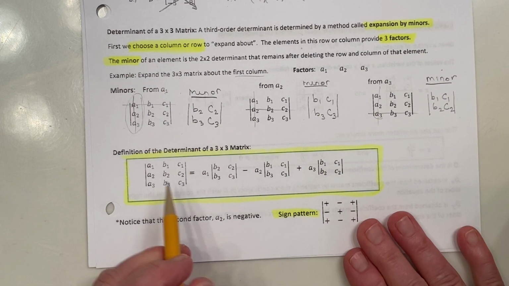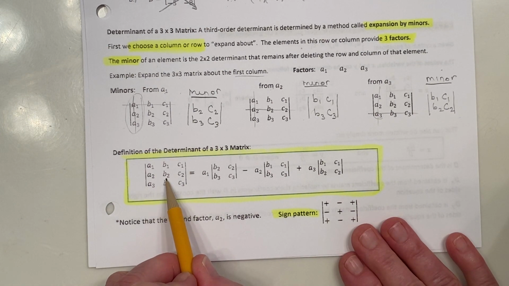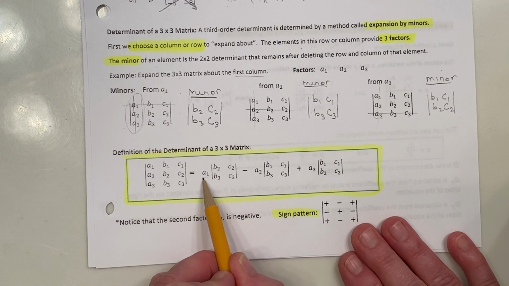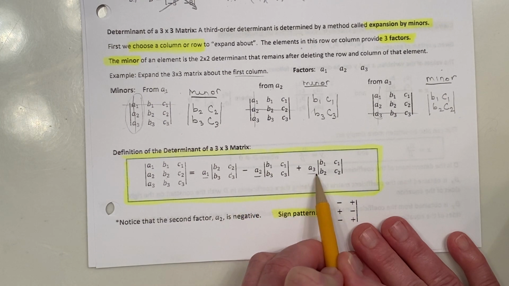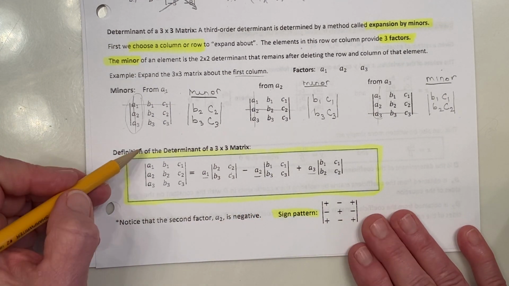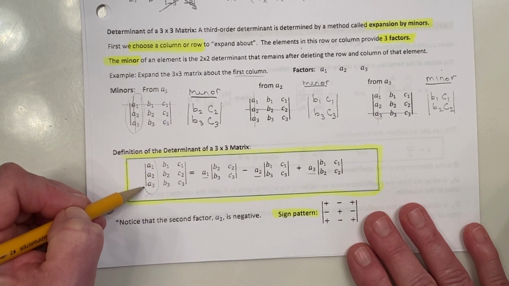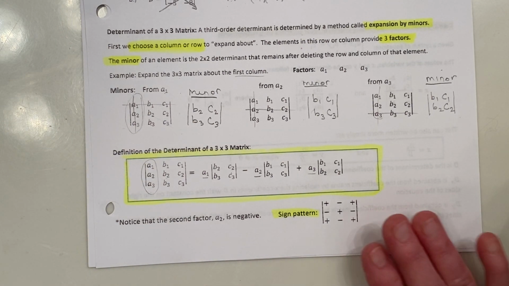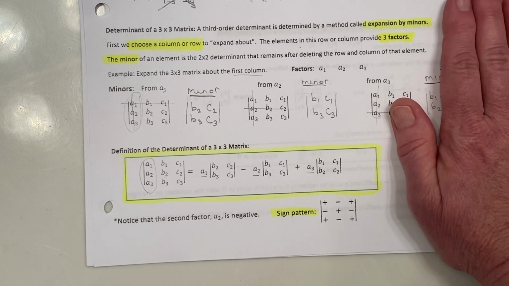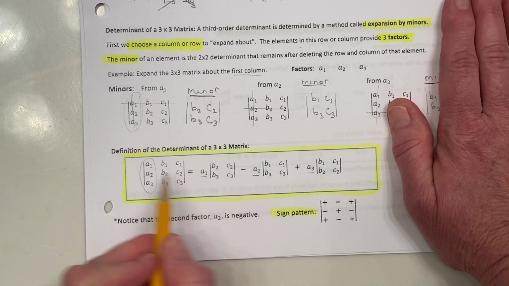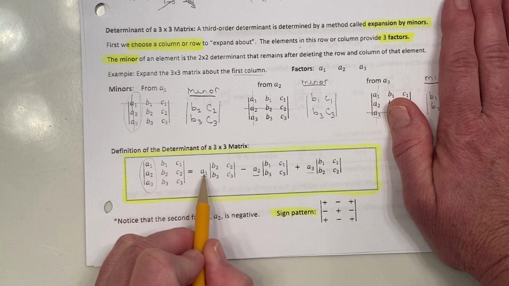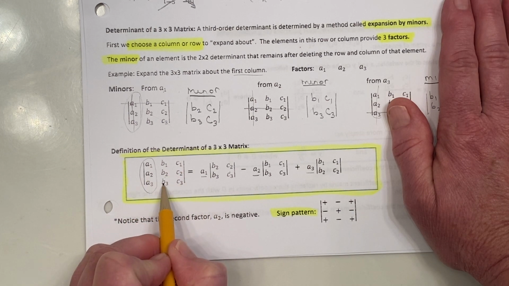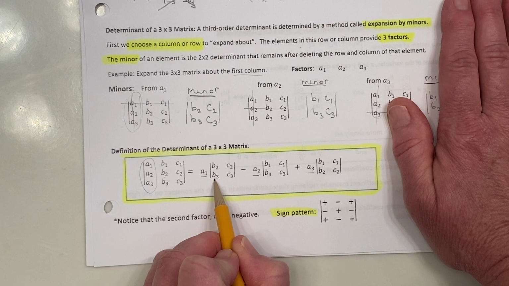All right, so I can see here that to find the determinant of this 3 by 3 matrix, I look at the factors. These are called factors because you're multiplying by a minor. Look at these factors, A1, A2, A3. All of those are found in this column right here. I could use a row, but I'm using this column. Then what happened was when I crossed off the column and the row for A sub 1, I'm left with this minor, which they have recorded here.